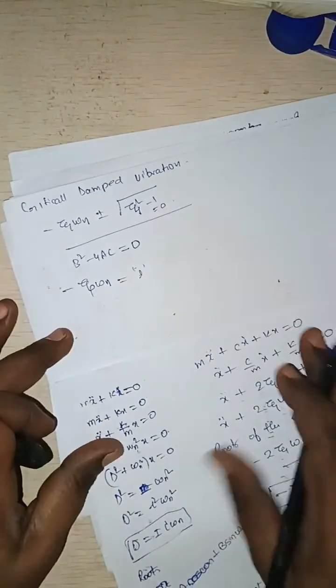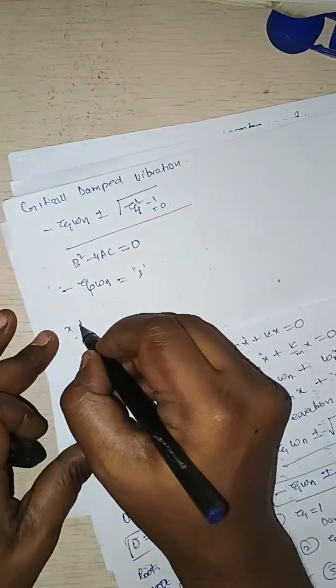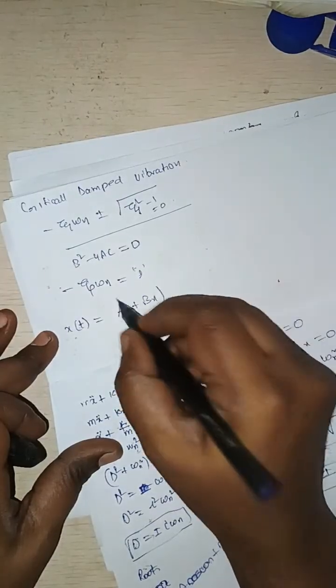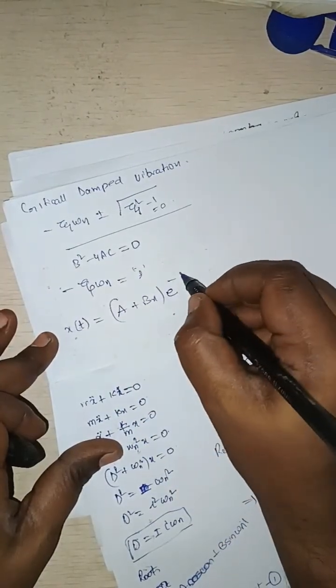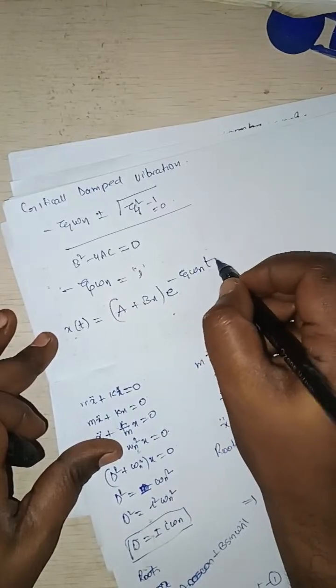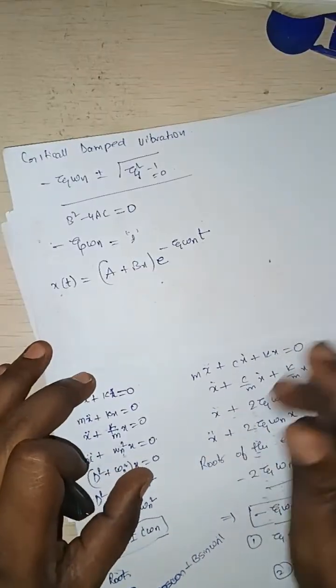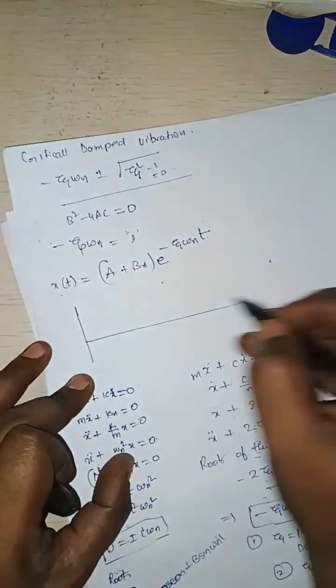Now the complementary solution is x as a function of time equal to (A plus B t) e power zeta omega n t. Now how will these oscillations look? They will look something like this.